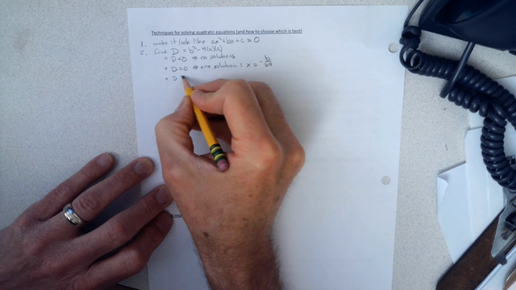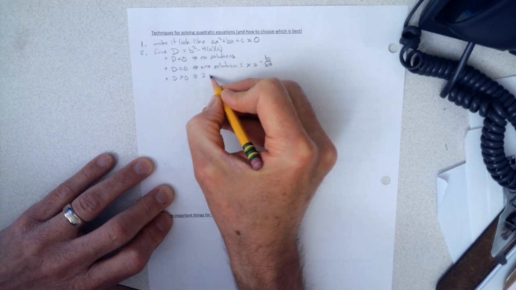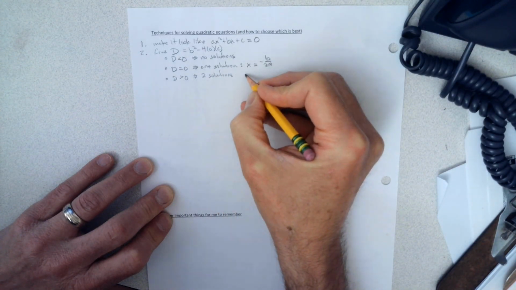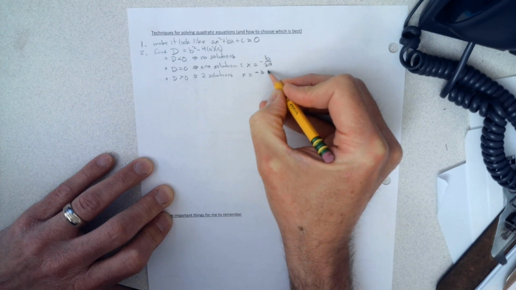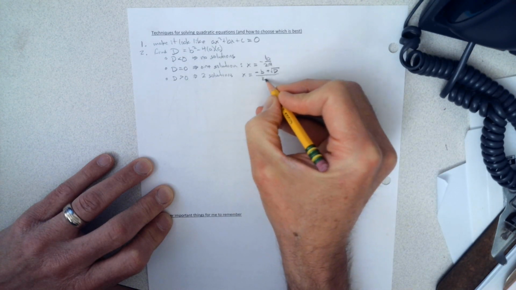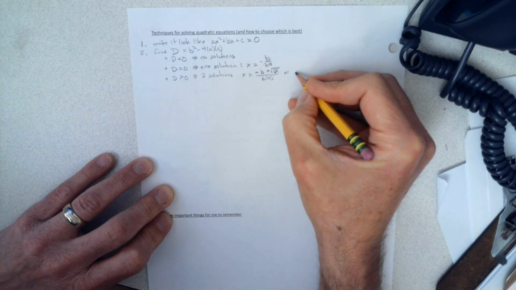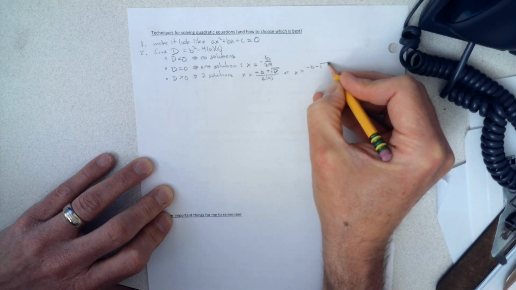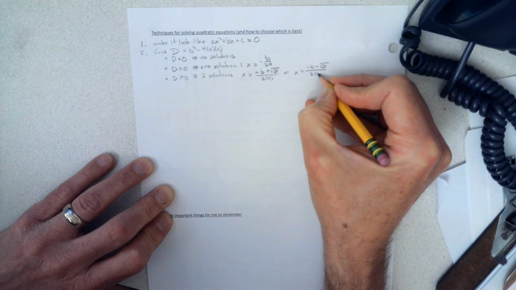And the last possibility is that the D value we get is greater than 0, which is going to lead to two solutions. And those solutions are going to be x equals the opposite of b plus the square root of the D that we calculated over 2 times whatever a was, or x equals the opposite of b minus the square root of the capital D all over 2 times a.